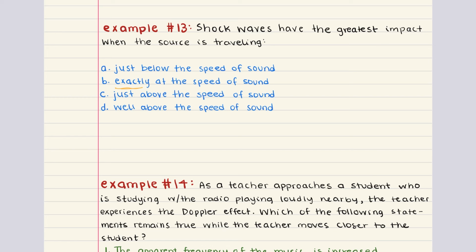Now, if the object travels just below the speed of sound, which is what option A says, the sound waves are not compressed to the same extent, and so no shock wave is formed. The waves are still able to propagate ahead of the object, but there's no sharp buildup of pressure.